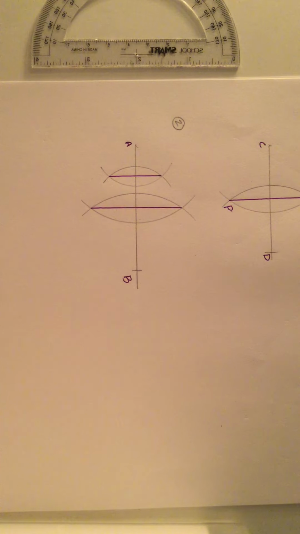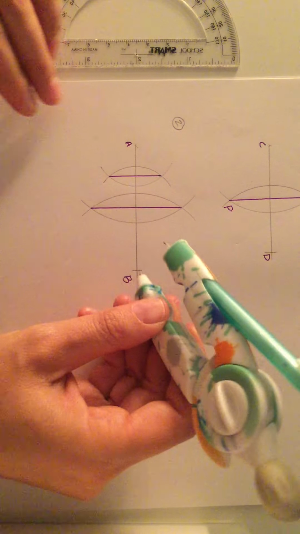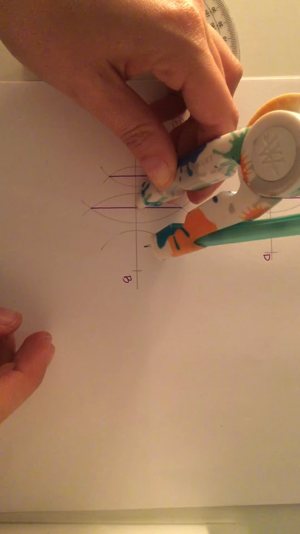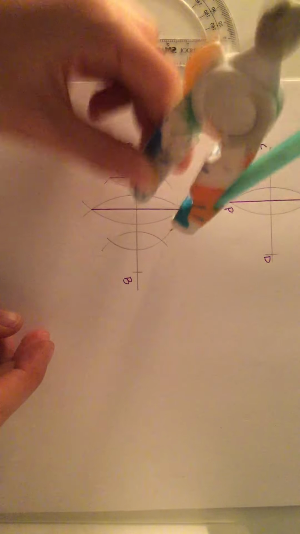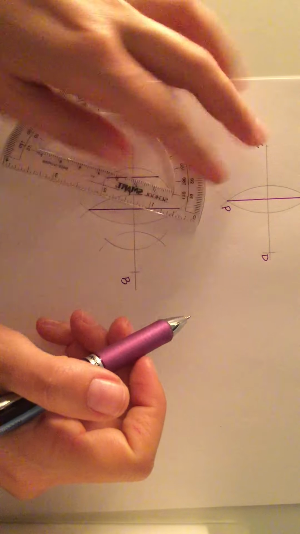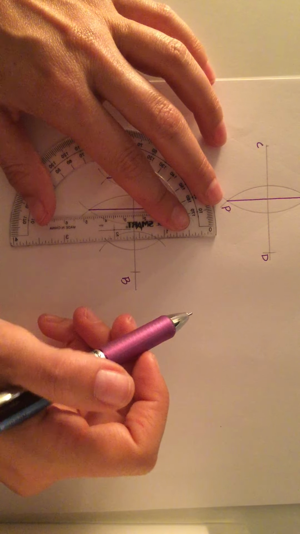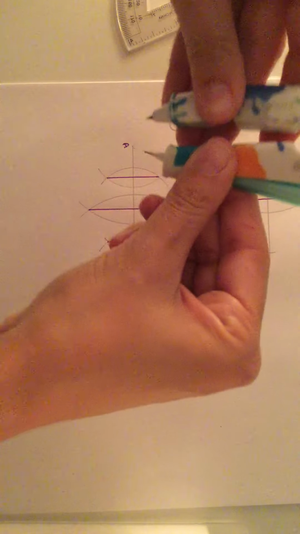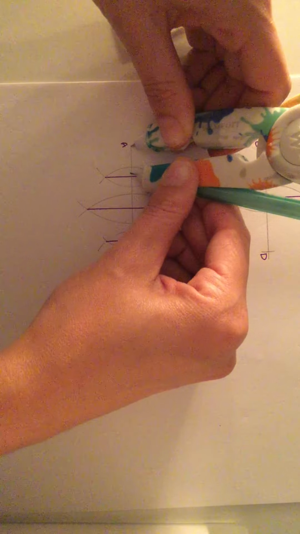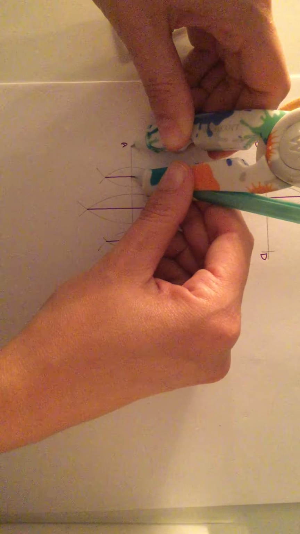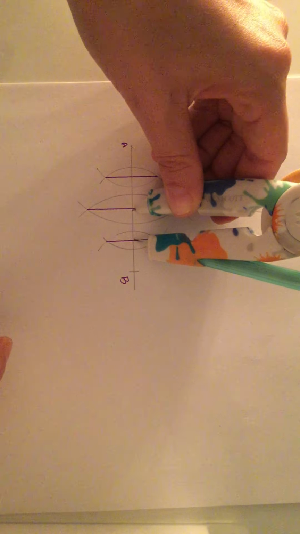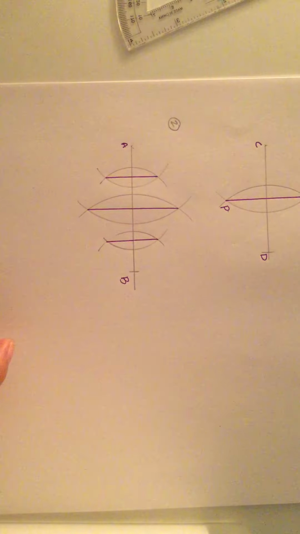So now I have 1 half of a half, and I'm going to do that on the other side. Put the compass point on B, draw my arc, turn it around to the midpoint of AB, draw the same arc, and then connect the points of intersection for the 2 arcs. So the original AB has been divided into 4 equal segments: 1/4, 1/4, 1/4, 1/4. Okay.